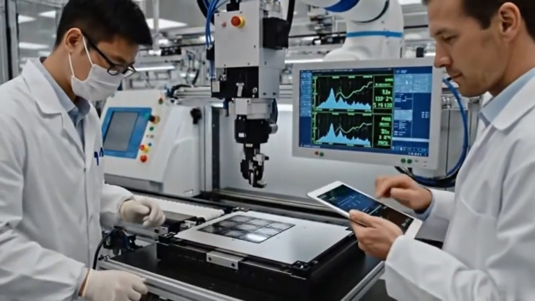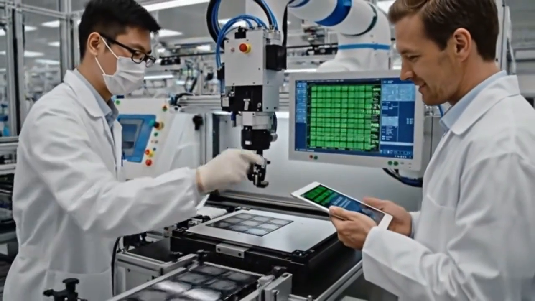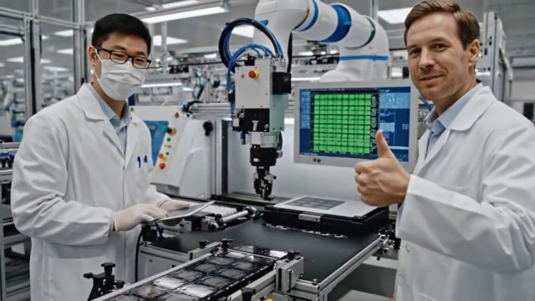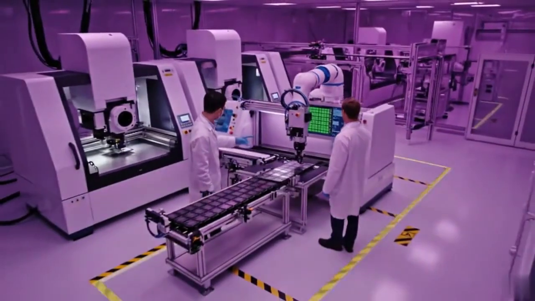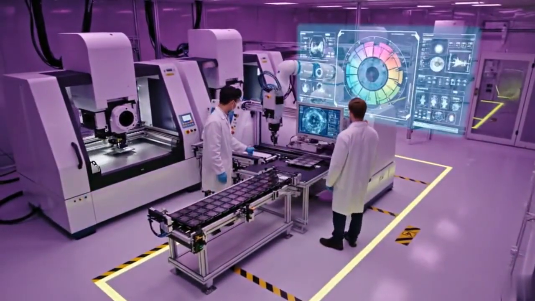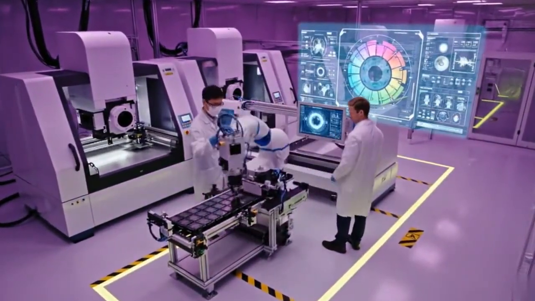Inspection is complete and the batch is moving to the next stage. Excellent. Looks good on the tablet. The holographic analysis confirms wafer integrity. We are clear to proceed with the lithography sequence.